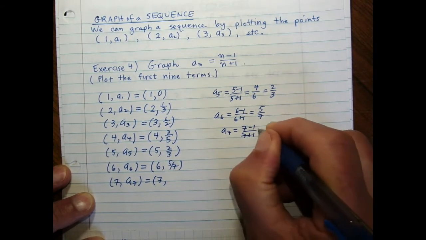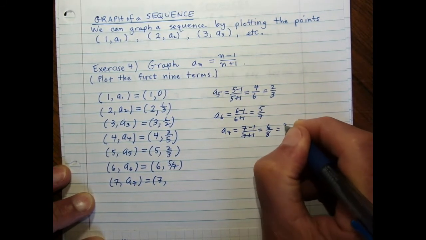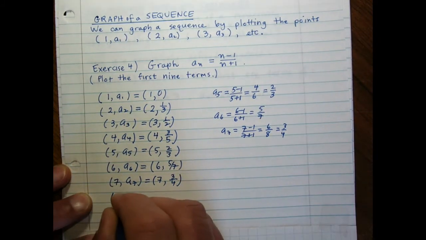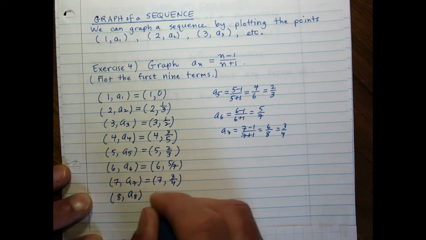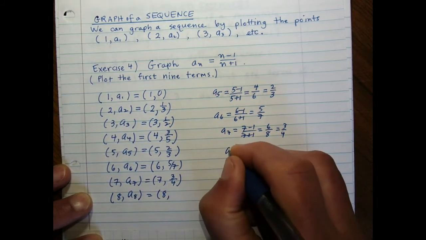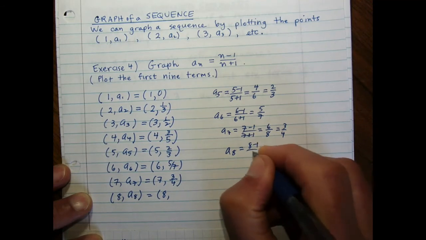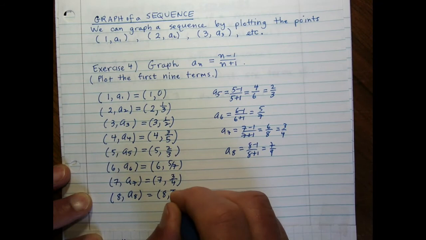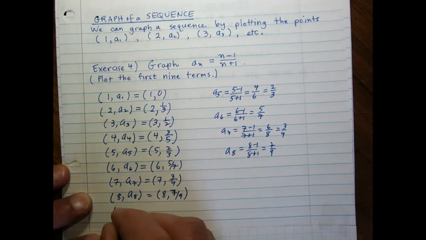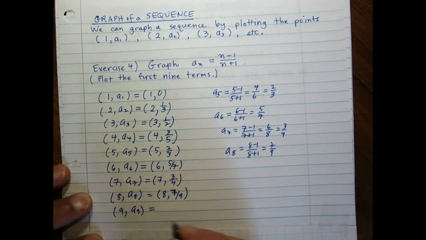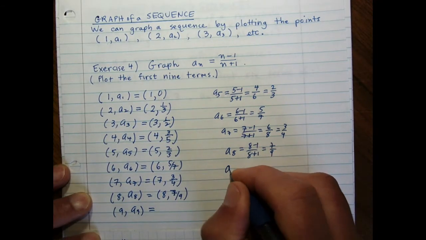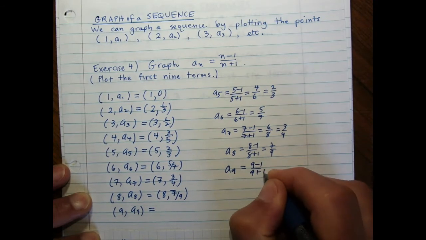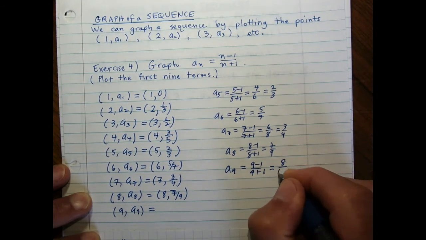And a sub 8 is 8 minus 1 over 8 plus 1, 7/9. And finally (9, a sub 9), which I think was the 9th one we wanted, is 9 minus 1 over 9 plus 1, which is 8/10, 4/5 or 0.8. I'll write 4/5.